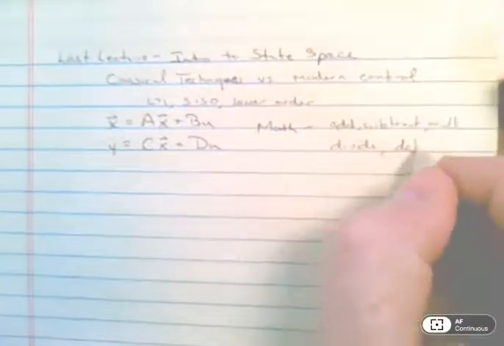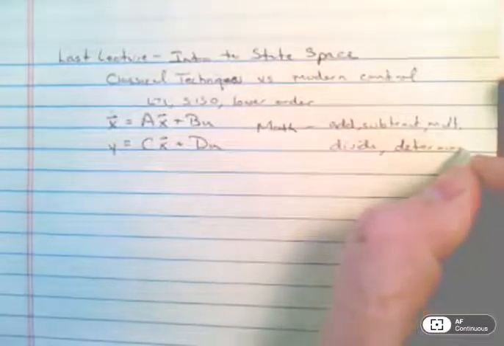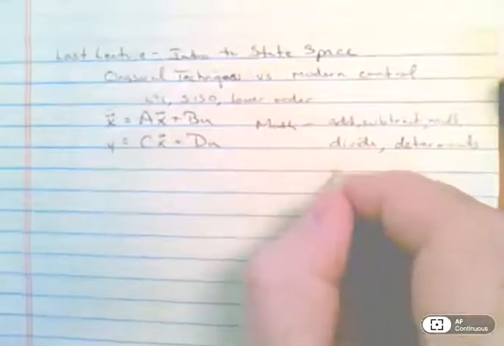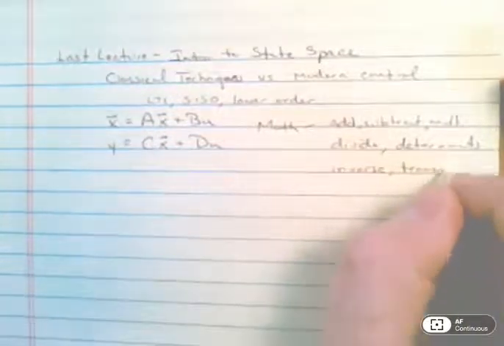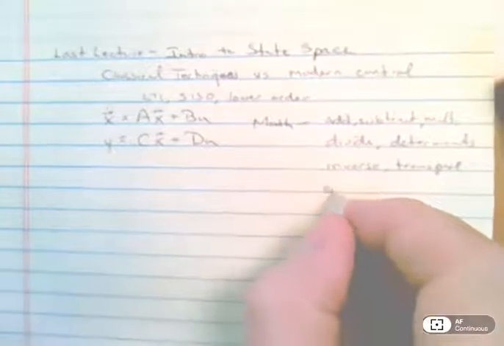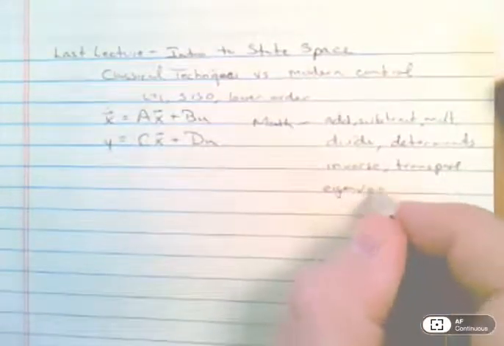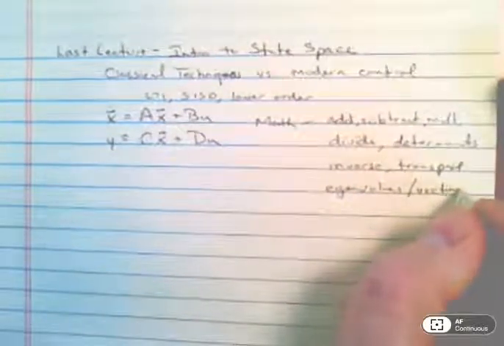We're also going to be taking determinants of matrices. We're going to have to do things like find the inverse, maybe you have to find the transpose, and certainly we're going to be worried about eigenvalues and eigenvectors of matrices.